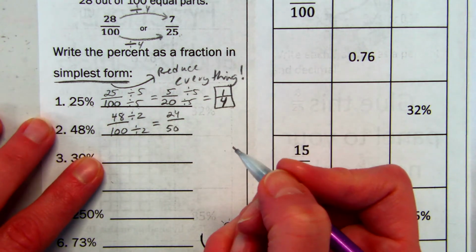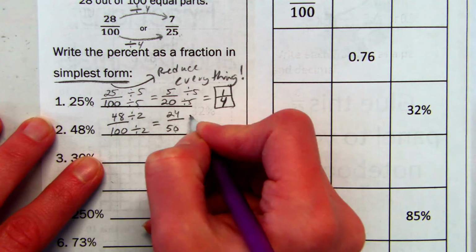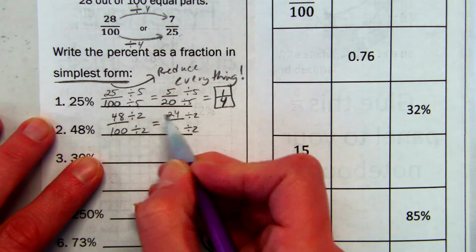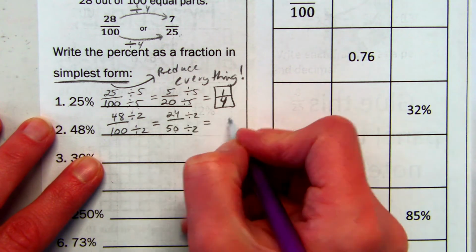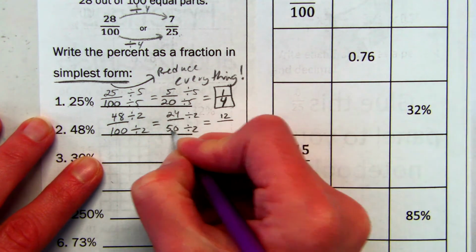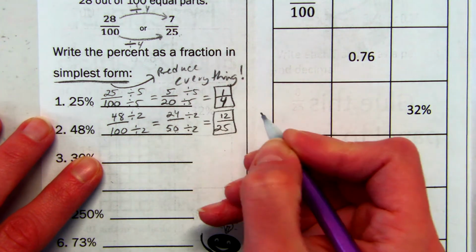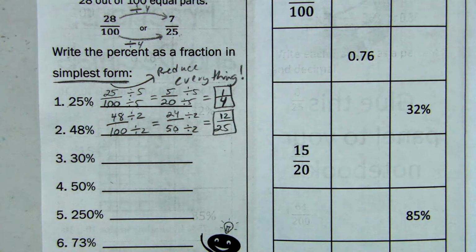Can I divide it any more? This won't divide by 4, but we could divide by 2 again. So we could have divided by 4 in the beginning since we did 2 and 2, but this is fine. And so 24 divided by 2 is 12, and 50 divided by 2 is 25. So 12/25 would be an equivalent fraction.